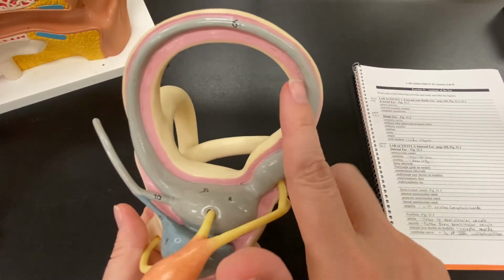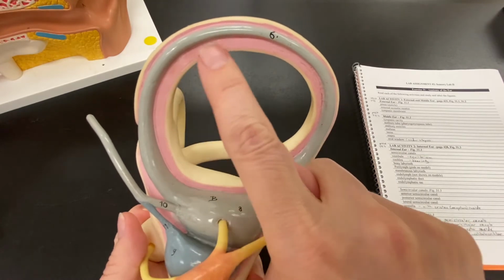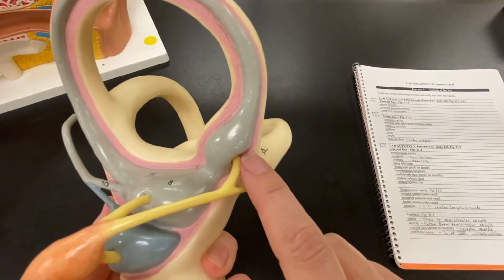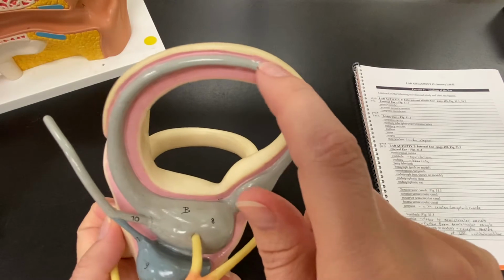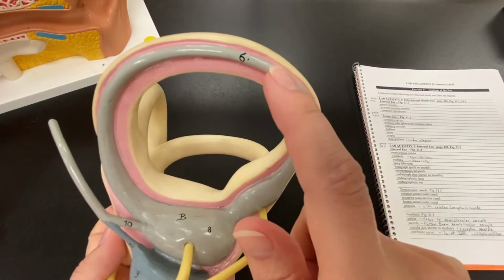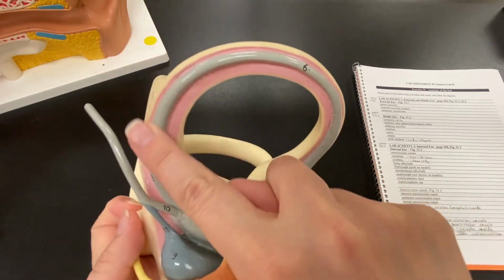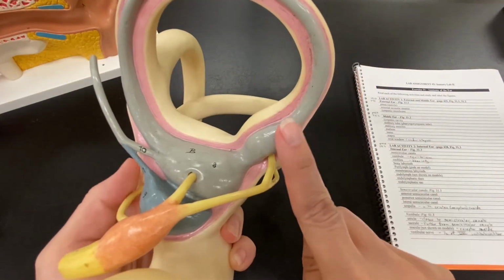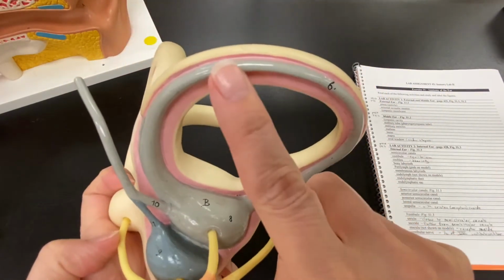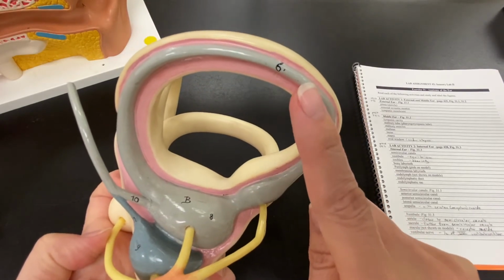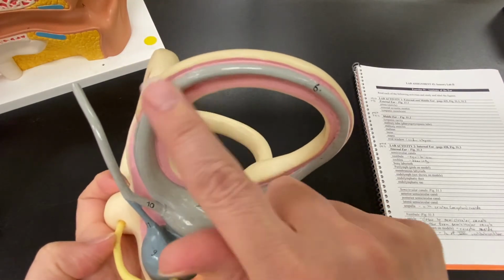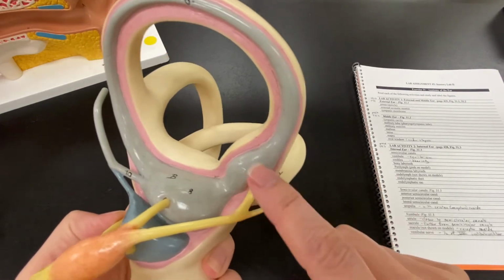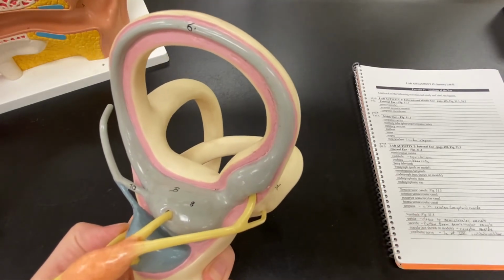So this pink stuff on this model is to show the fluid inside the bony labyrinth, which is called perilymph, peri for around, P-E-R-I. And then this gray membrane inside, all the gray membrane, is the membranous labyrinth. Membranous is the adjective form of membrane, membrane being a noun. So this is the membranous labyrinth, and it has a different fluid inside.